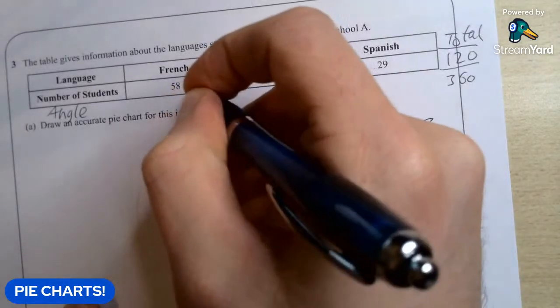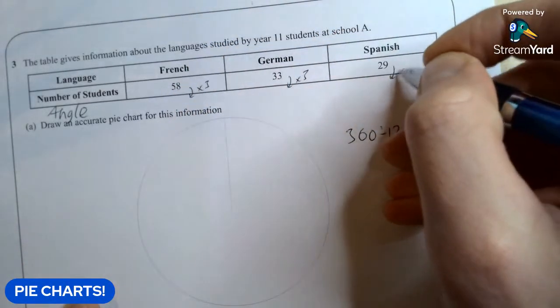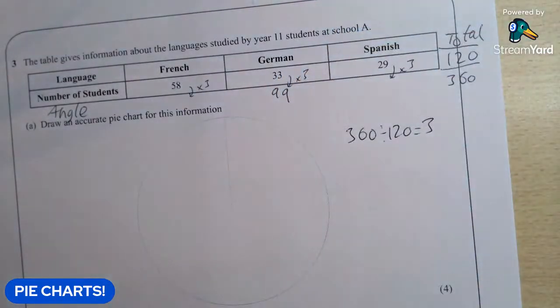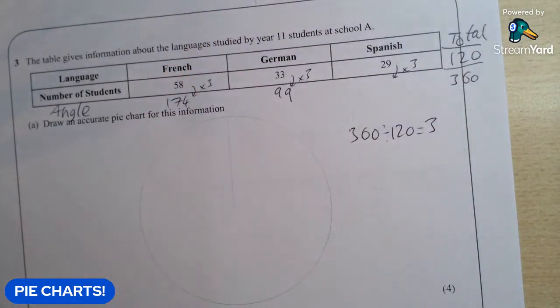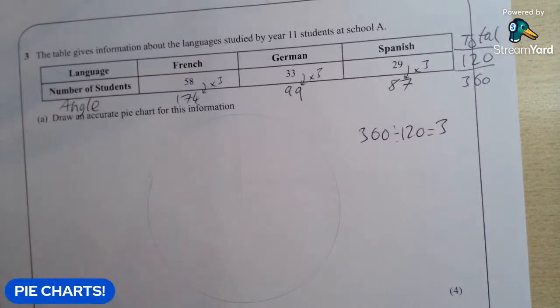So I just need to multiply each one of these by 3. 33 times 3 is 99. 58 times 3 is 174. And 29 times 3 is 87. And there you go, now I've got all my angles.